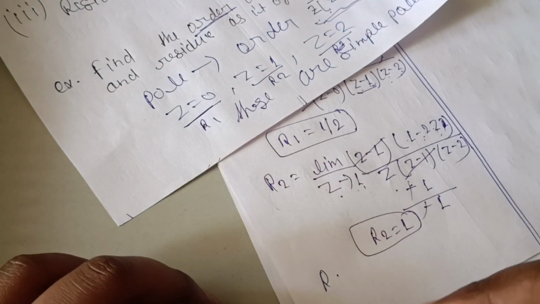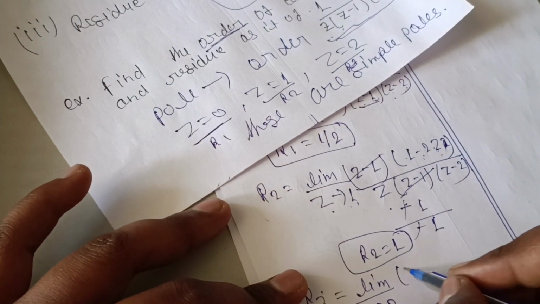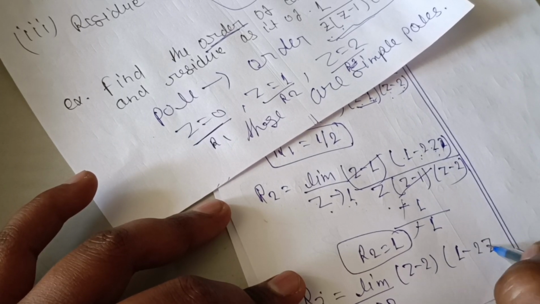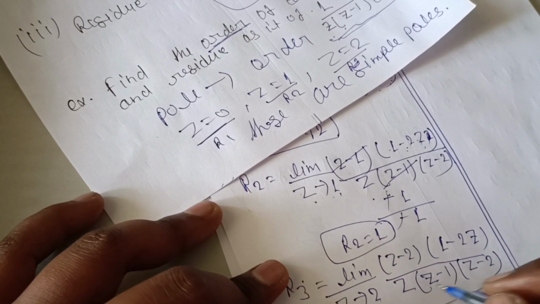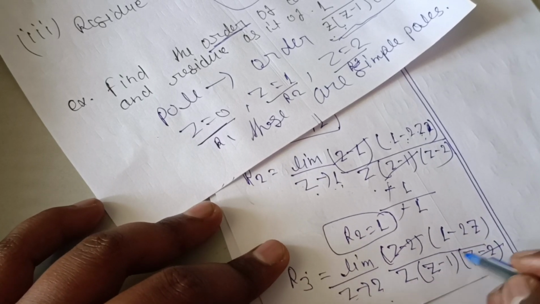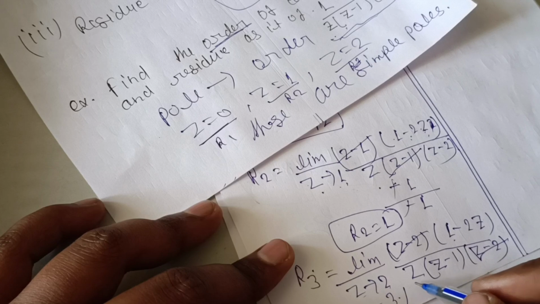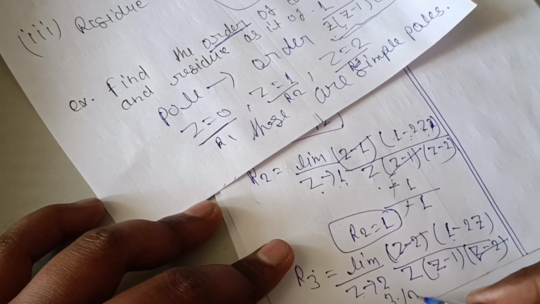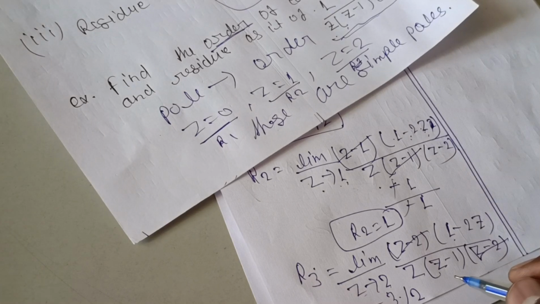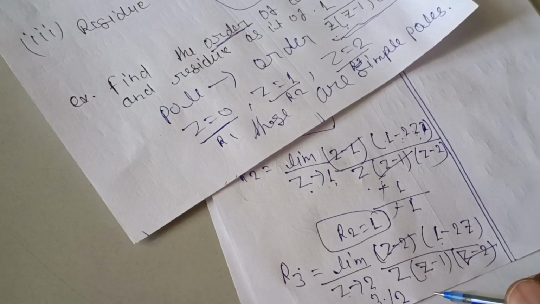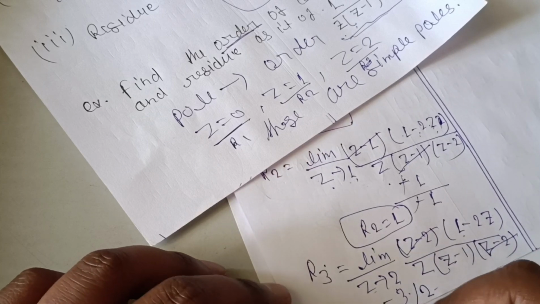Now r3. We know that r3 is limit z tends to 2, so z minus 2, 1 minus 2z upon z minus 1 upon z minus 2. z minus 2 cancel, and here z tends to 2, 1 minus 2 into 2, 4, minus 3, upon 2 minus 1. 2 minus 1 is 2 into 1, so 2, so minus 3 by 2. So r3 is minus 3 by 2.